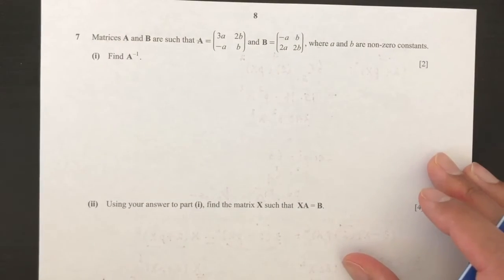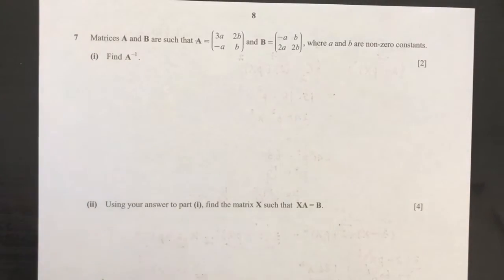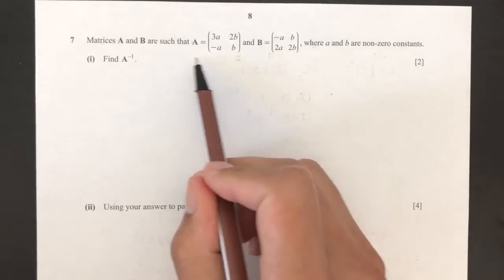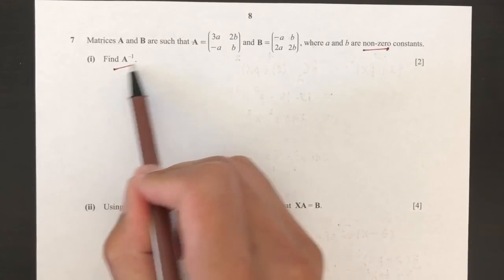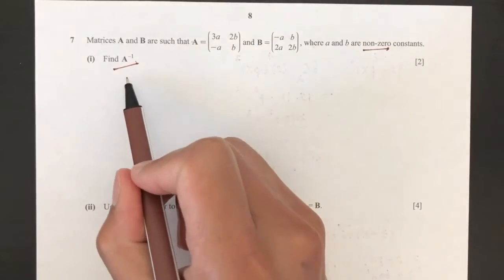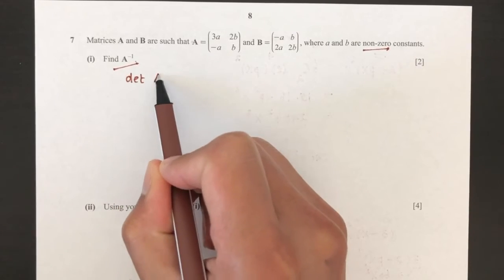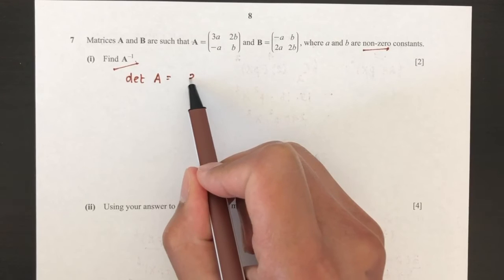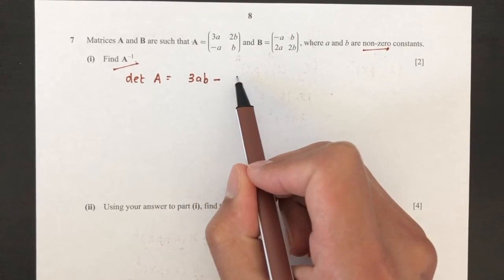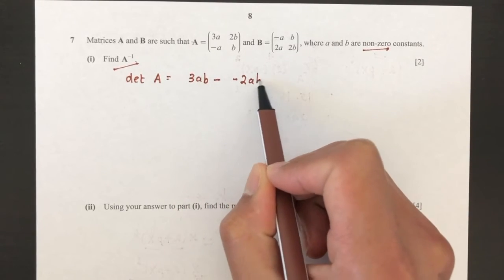Let's move on to question number 7. Matrices A and B are such that we have this and this, where a and b are non-zero constants. First one, find A inverse. So pretty easy. To find inverse, we must first find the determinant of A. That will be cross multiply. You will have 3ab minus 2ab.